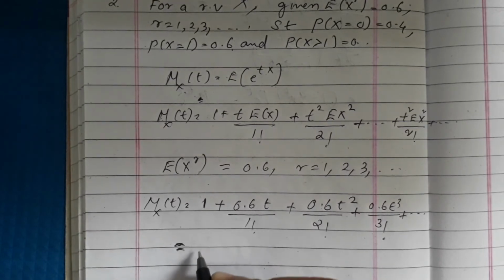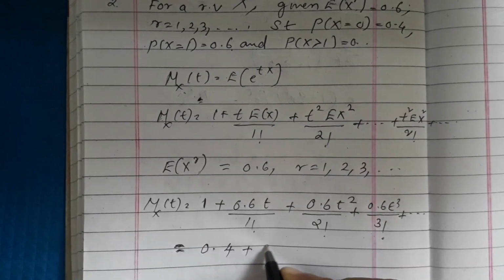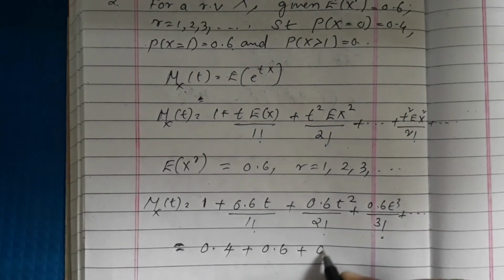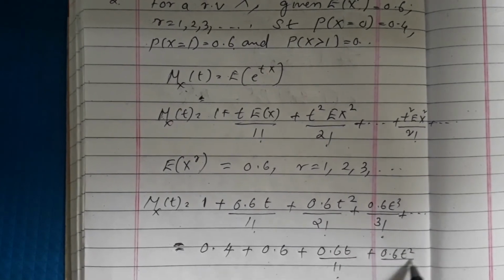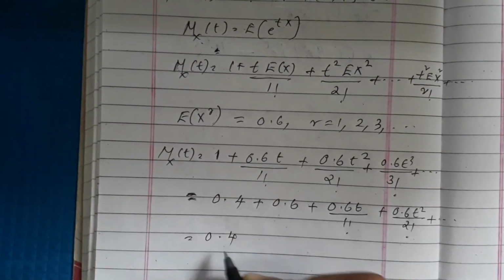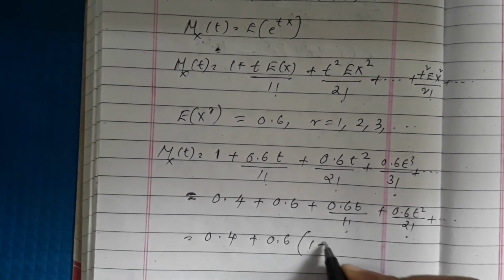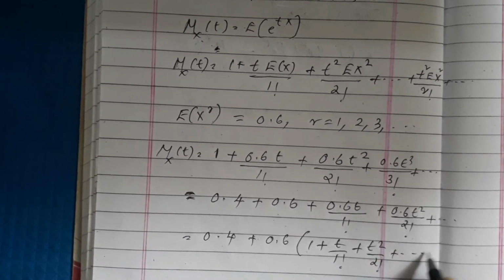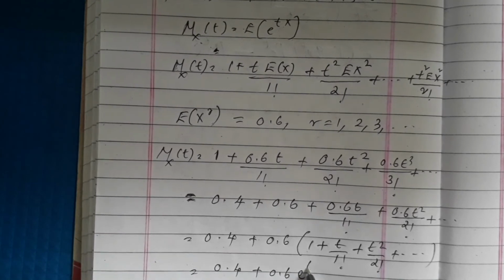This can be written as 0.4 plus 0.6, and the rest are the same: 0.6t divided by 1 factorial, 0.6 t square by 2 factorial plus etc. So 0.4 plus 0.6 taken outside, we get 1 plus t by 1 factorial plus t square by 2 factorial plus etc. So it is 0.4 plus 0.6 times e raised to t.